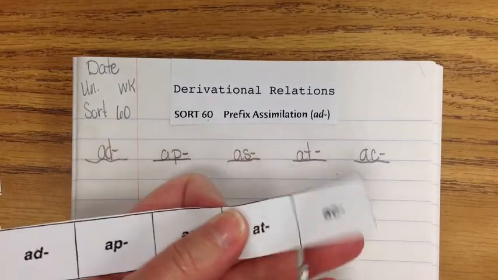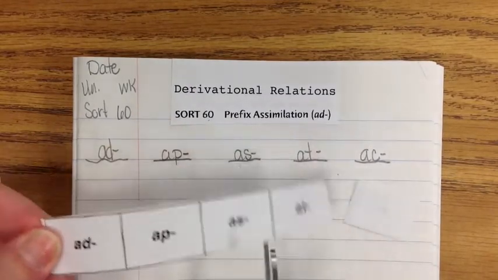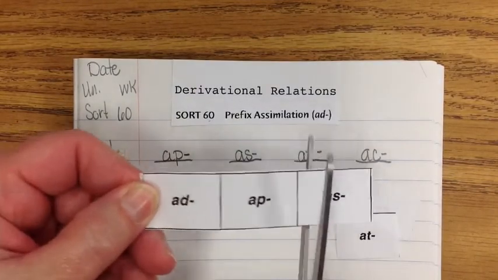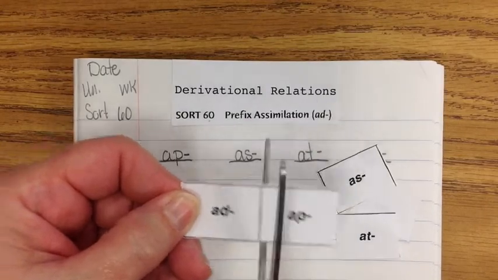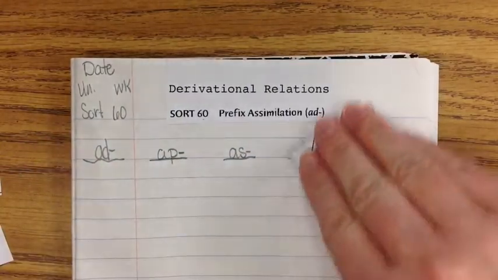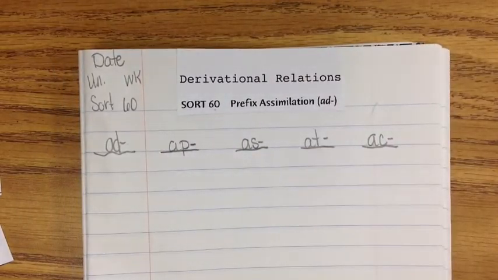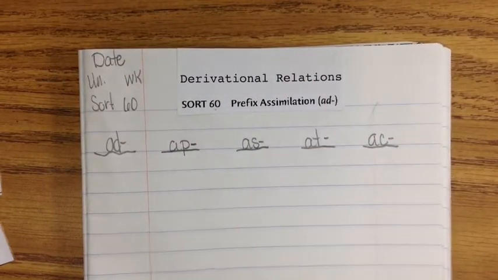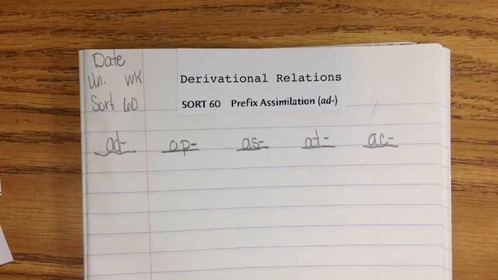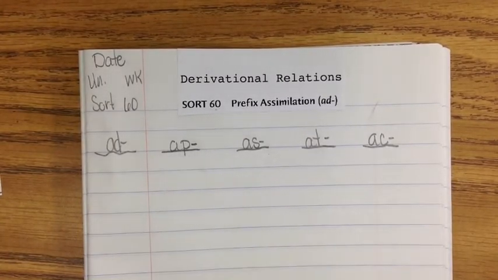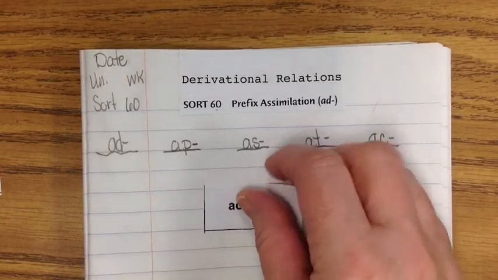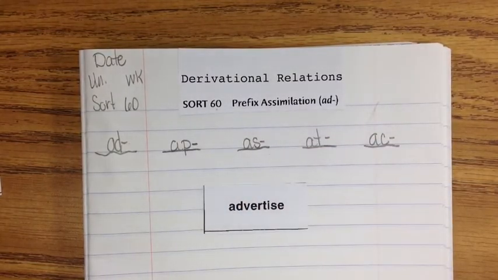All right, put this away to use with your different sorts. You can quickly cut these apart. Yeah, that's really quick. All right, so you need to use them in your blind sorts and your speed sorts, so don't lose those. All right, so we need to find the word advertise. Okay, so let's look at advertise.